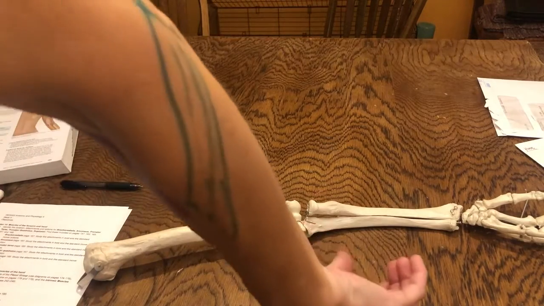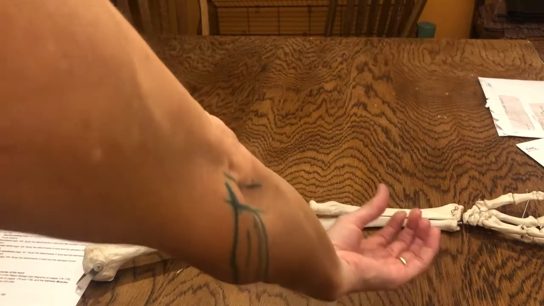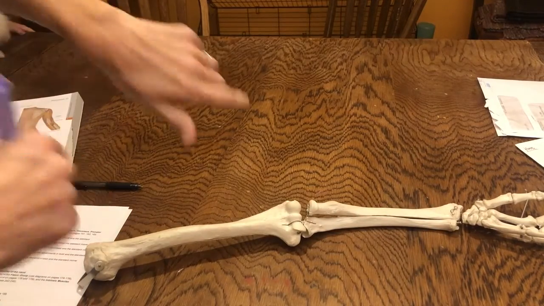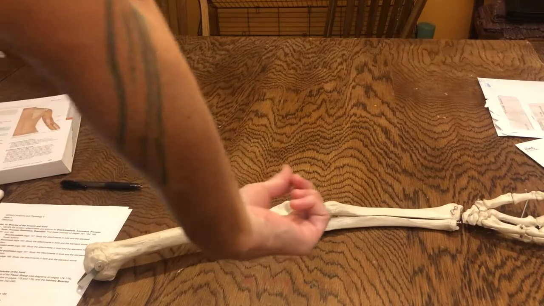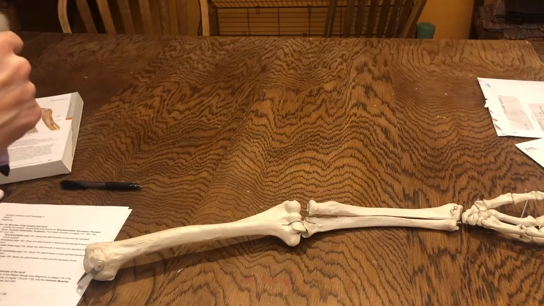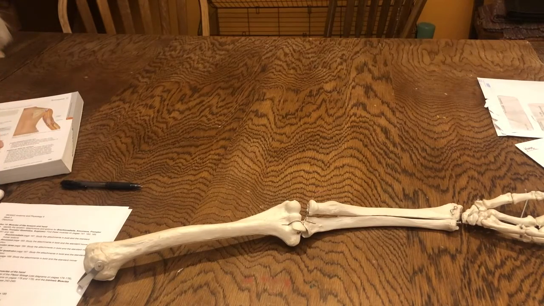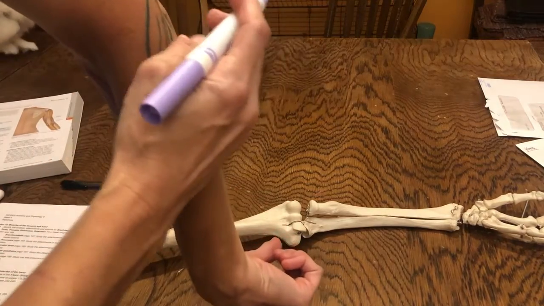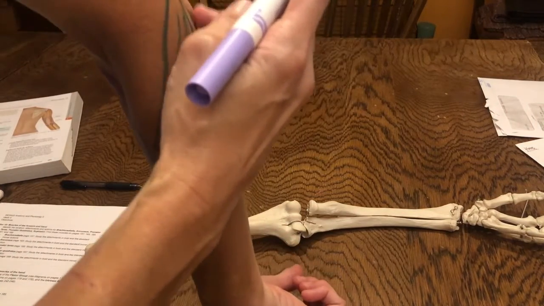This is going to be a little hard to see and draw, but I think we can do it. It attaches to the lateral epicondyle of the humerus, just like supinator, and then it goes to the posterior proximal ulna. So it's a sort of triangle-shaped muscle.